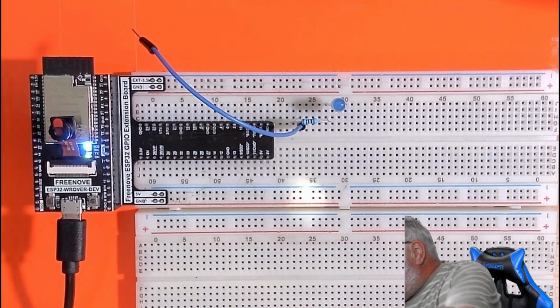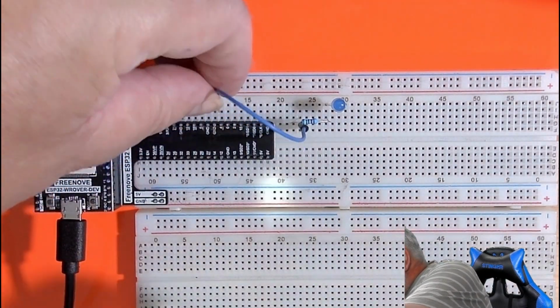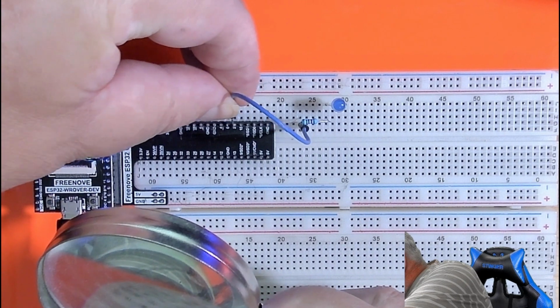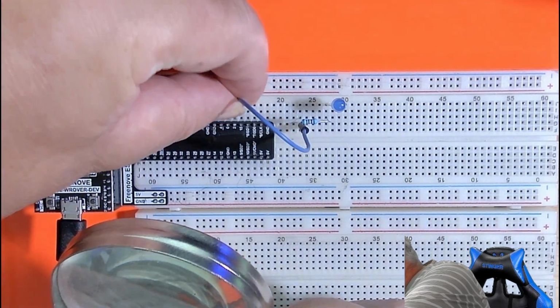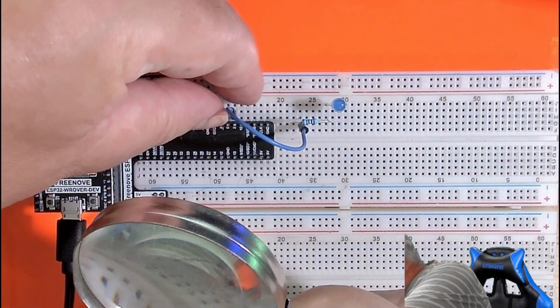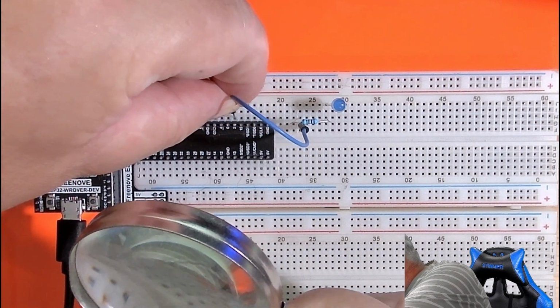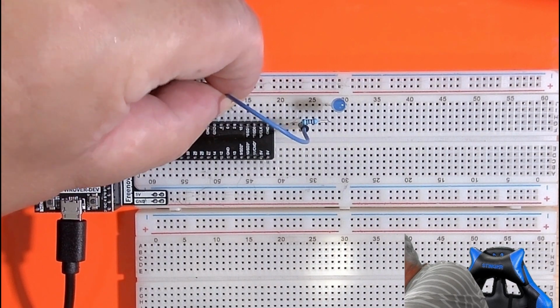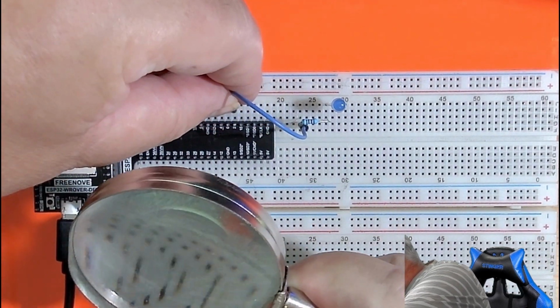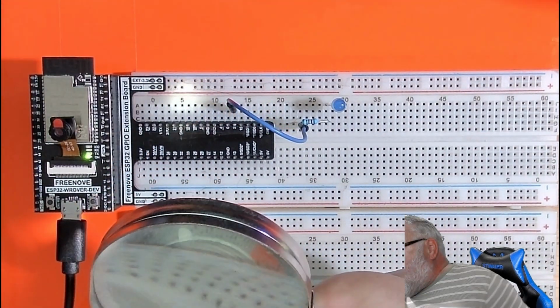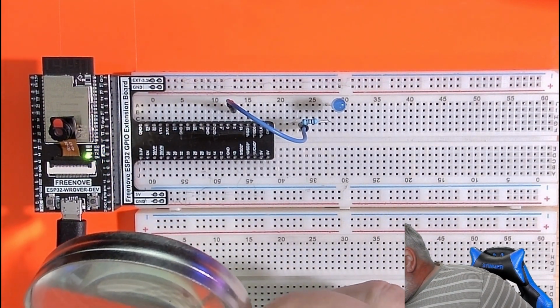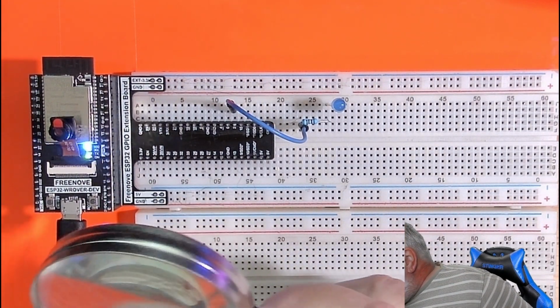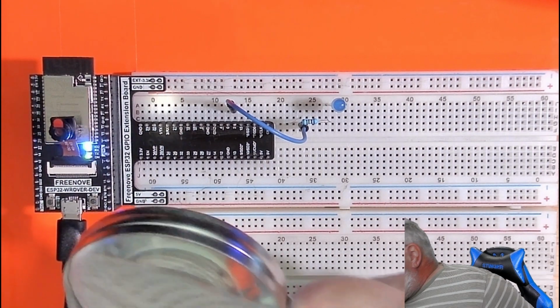And we go to pin, I believe it's 2. 1, 2, 3, 4, 5, 6. Make sure I'm in the correct hole. Okay, to pin 2. All right, GPIO pin 2.